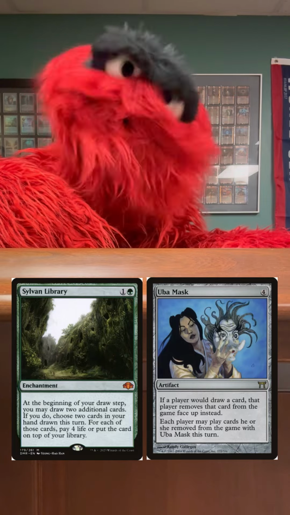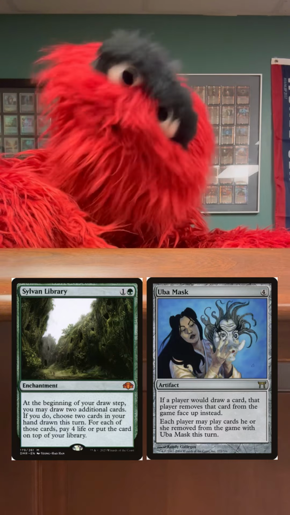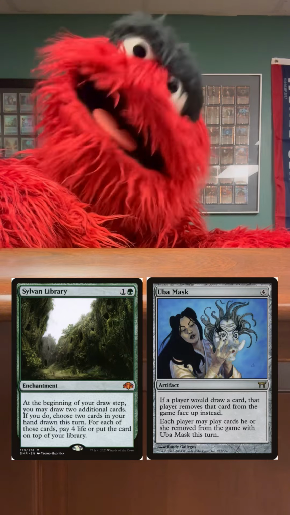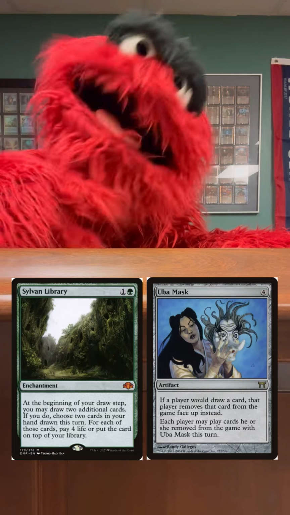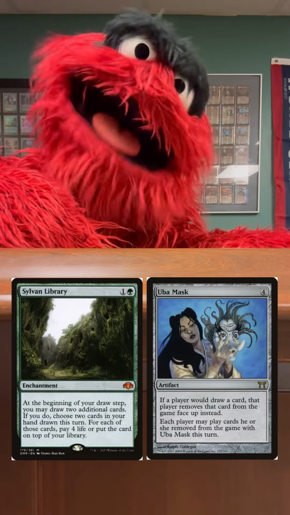So, at the end of the day, as I interpret this, these 2 cards together say, during your draw step, exile 2 cards from the top of your library. You may play those cards this turn. I think that's how it works. But again, I'm not a judge. Let me know if you agree with how I read this or not.